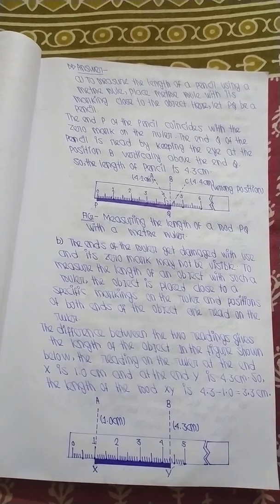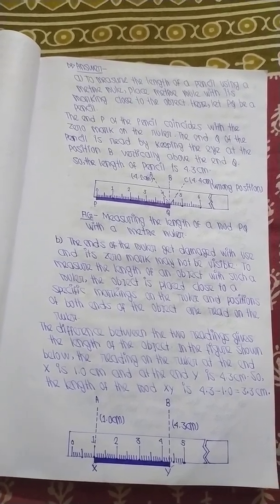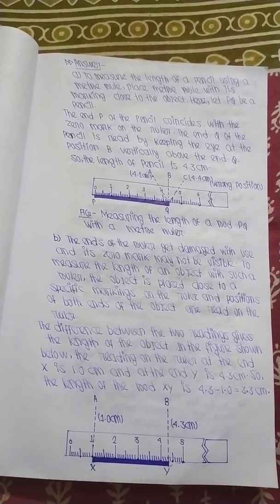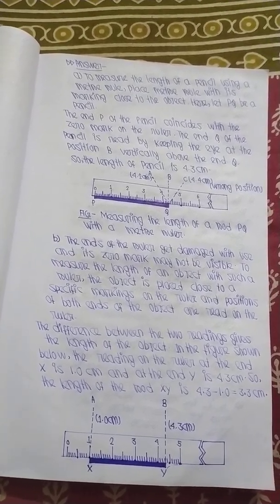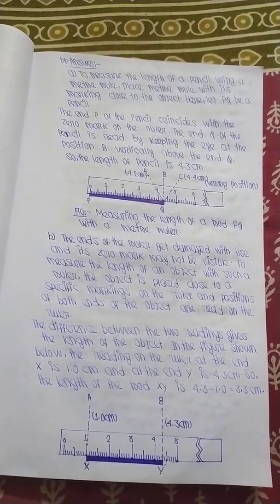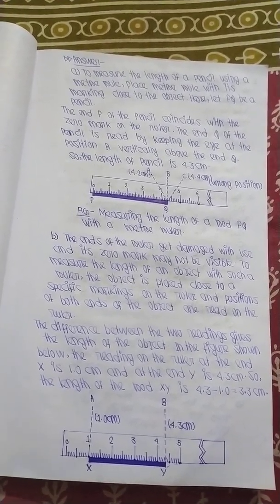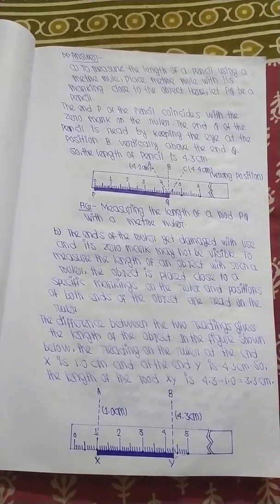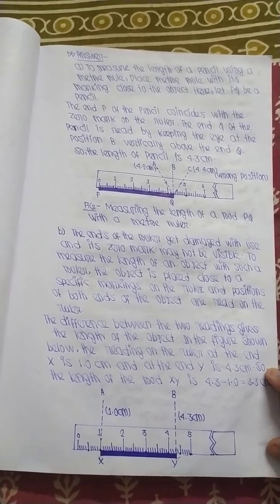The reading of the ruler at the end X is 1 centimeter and at the end Y is 4.3 centimeter. So the length of the rod XY is 4.3 minus 1.0 is equal to 3.3 centimeter. You can see the second diagram. Observe it carefully.